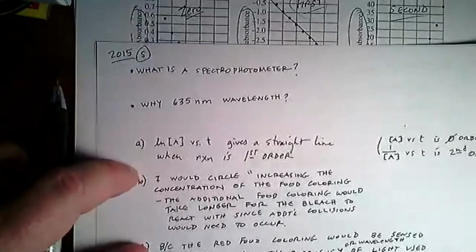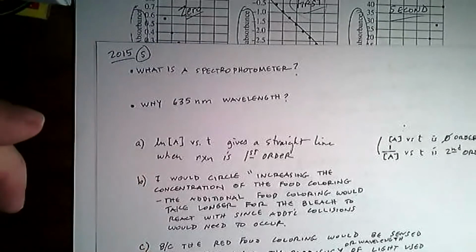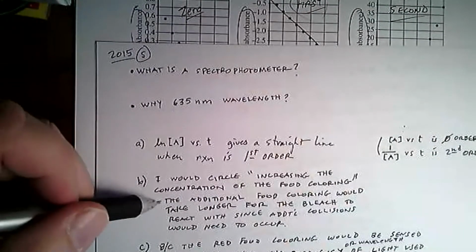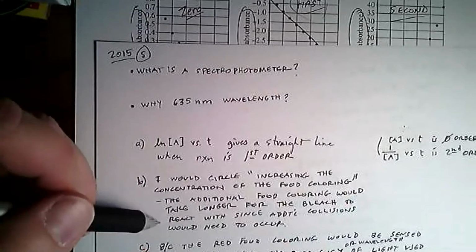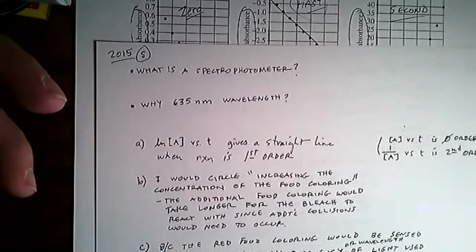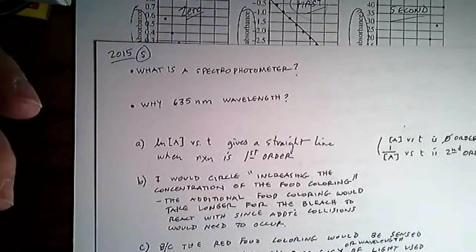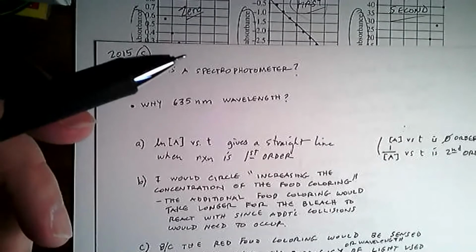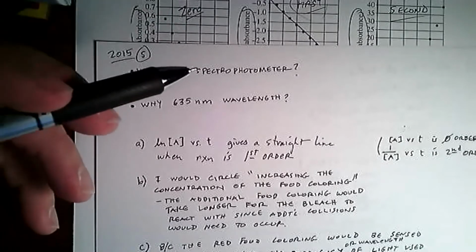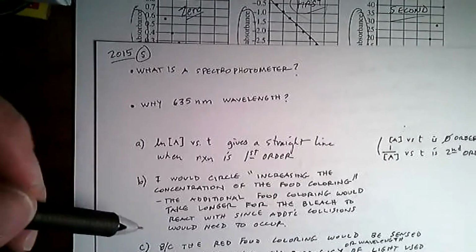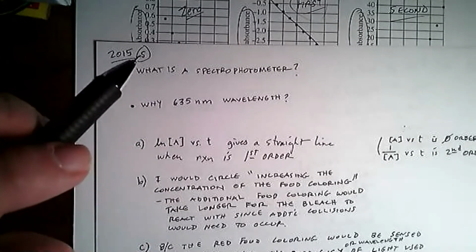Here's what I wrote for my explanation. So I would circle increasing the concentration of the food coloring. Didn't close my quotations. The additional, and then my explanation would be the additional food coloring would take longer for the bleach to react with, since additional collisions would need to occur to completely remove the blue dye. Does that make sense? If I have more blue dye particles and the same number of hypochlorite molecules, I'm going to have more collisions in order for all that blue to leave, to be gone. Something like that. That's all you're really going to need.